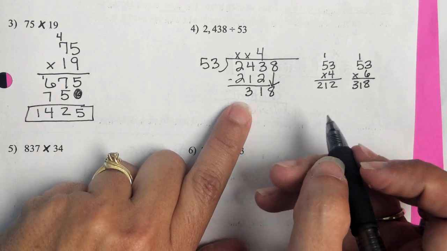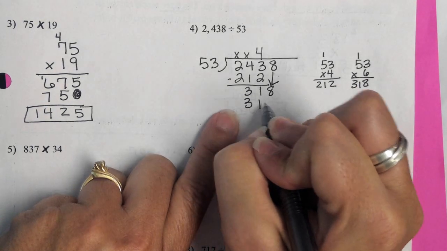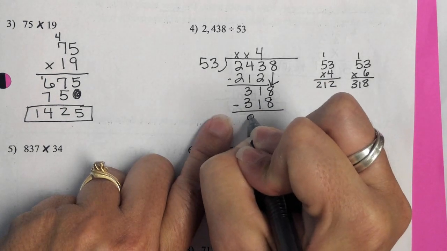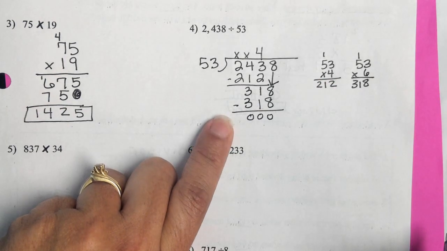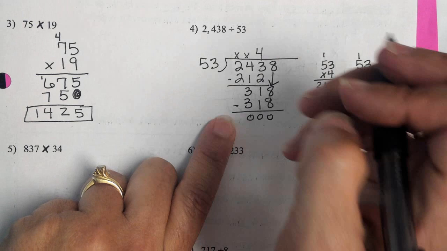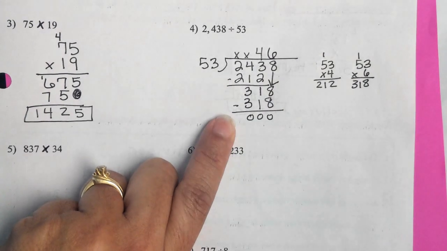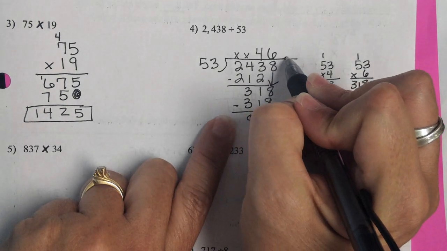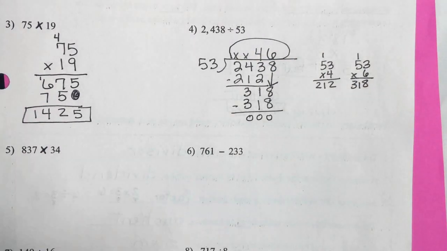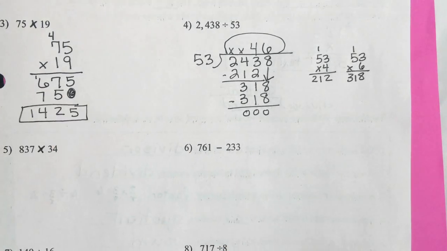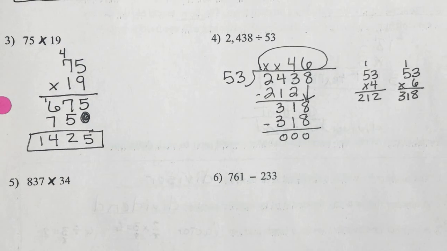What I have noticed is some of you going crazy and doing this, and leaving it. You forgot to go up here. Make sure you fill that number in. Okay, so it is just 46. No fraction, just 46, because it goes evenly.